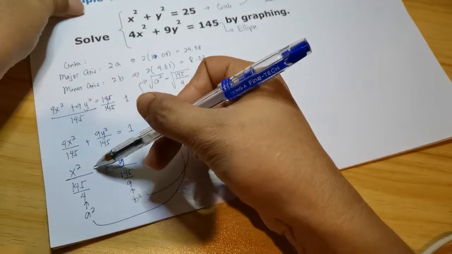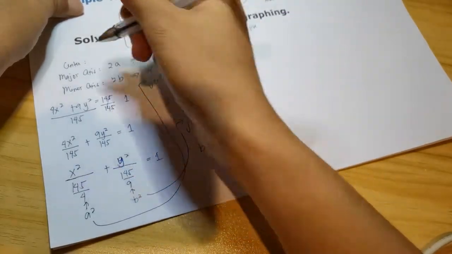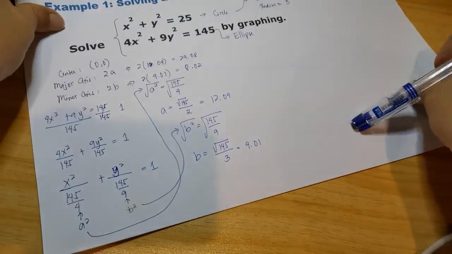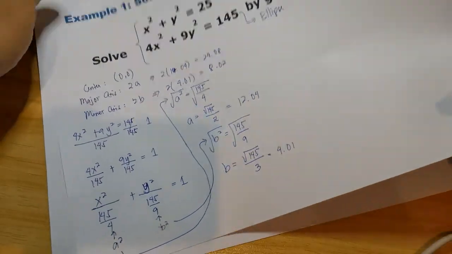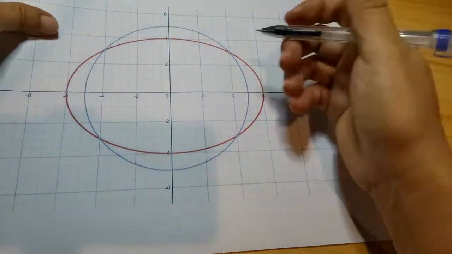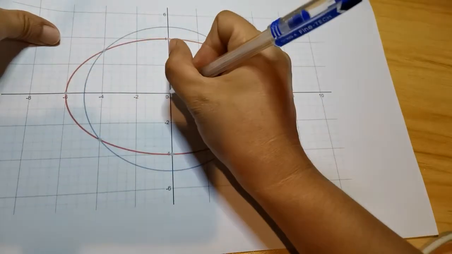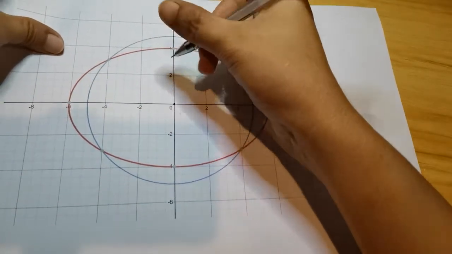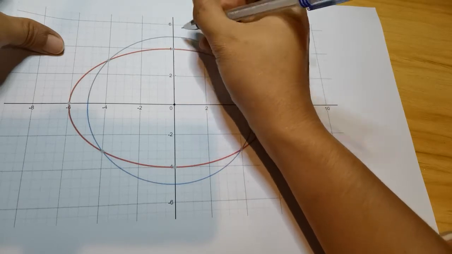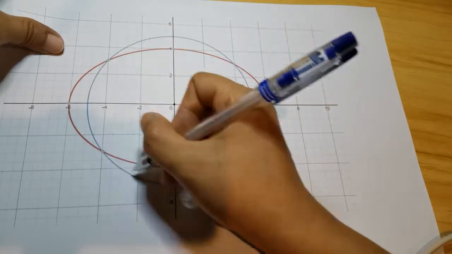At kung makikita natin dito, okay, ang center natin ay sa 0 and 0 din. Okay. So, kapag graph natin siya, eto na siya. Ito yung ating circle. The center is at 0 and 0. And then, ito yung kanyang radius. 1, 2, 3, 4, 5. Ayan. So, ang radius niya ay 5.